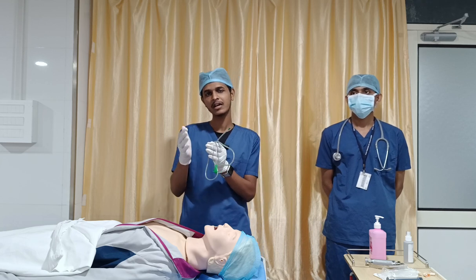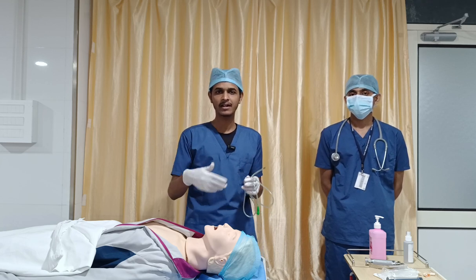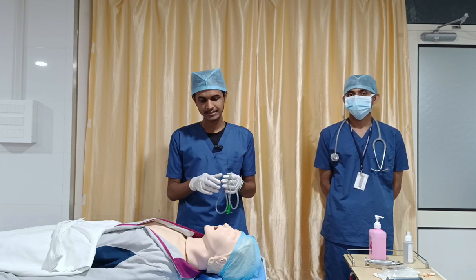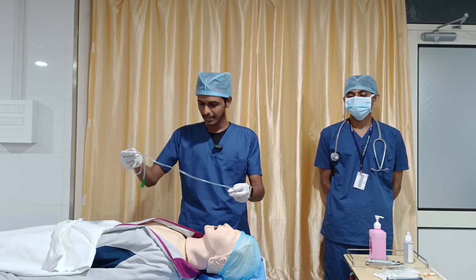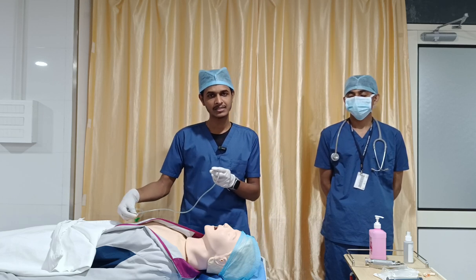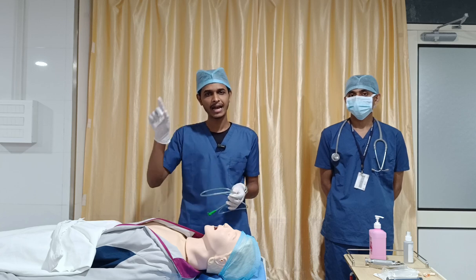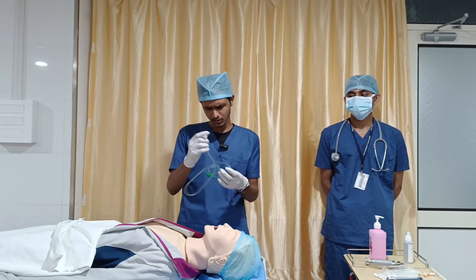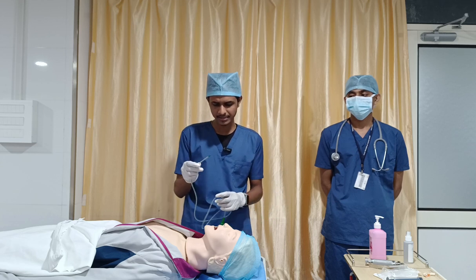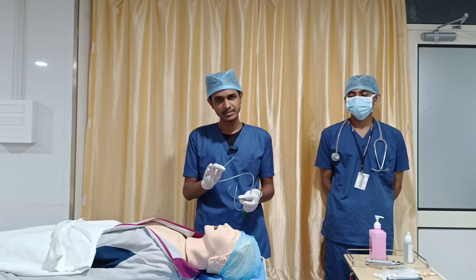So that is what one of the proof studies we have in our clinical side, in our evidence base. So that's why here I got 60 centimeters by measuring up to the xiphisternum. So I am adding plus 10, that is coming to 70 centimeters. So before inserting, we already positioned the person.